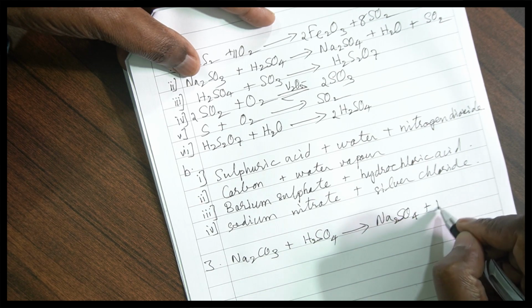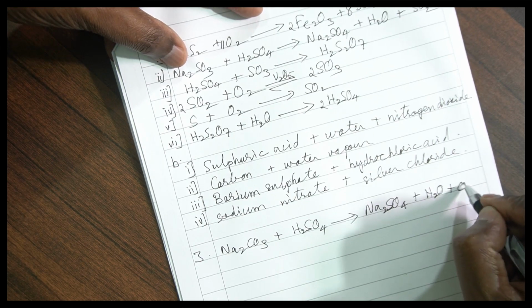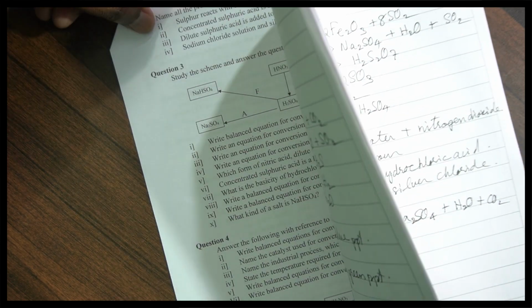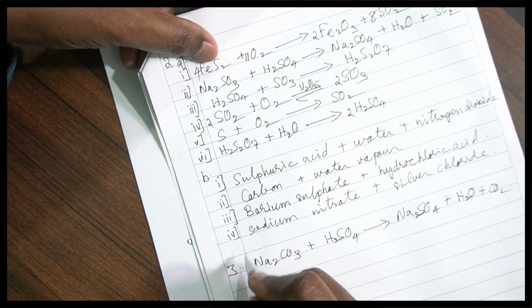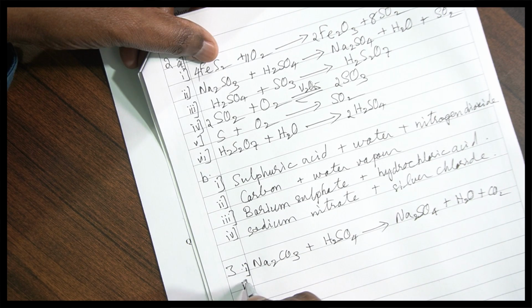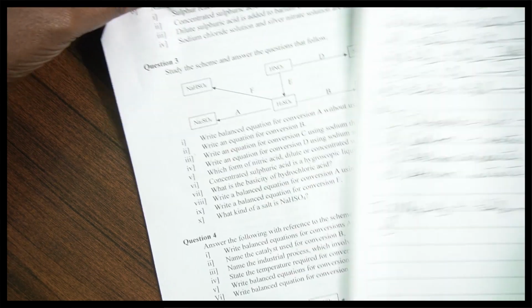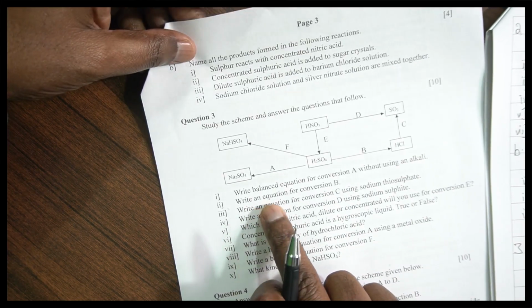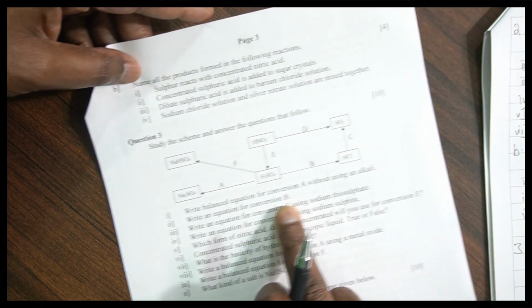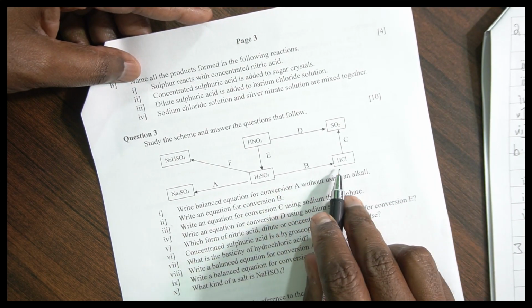Na2SO4 plus H2O plus CO2. So this is the one. So this is part 1 of this question. Second question, what are they asking in the second part? The second part, write an equation for conversion B. What is B? H2SO4 to HCl.